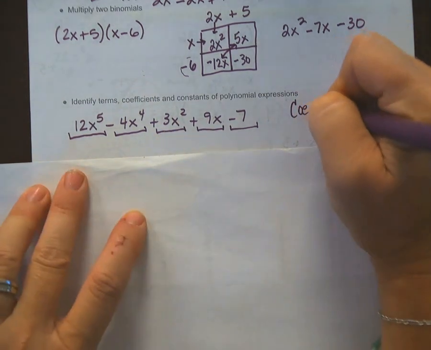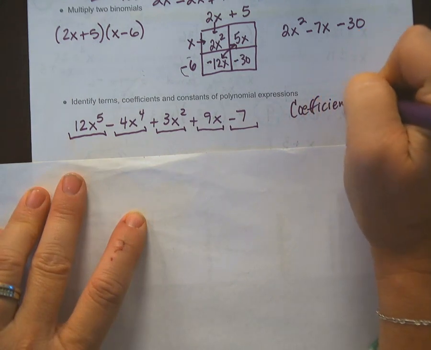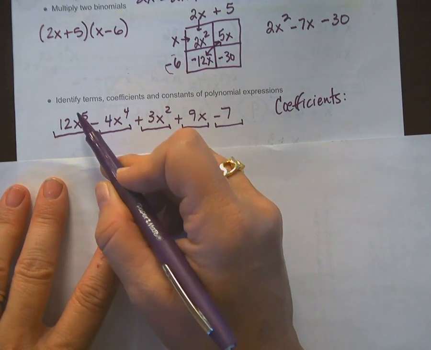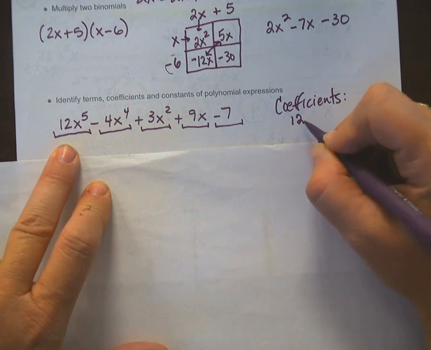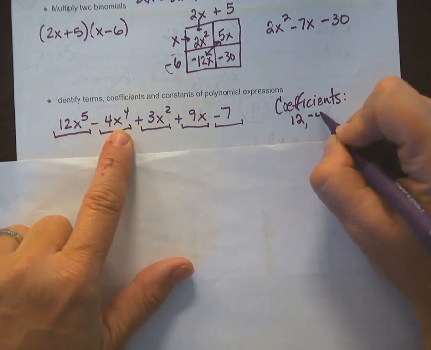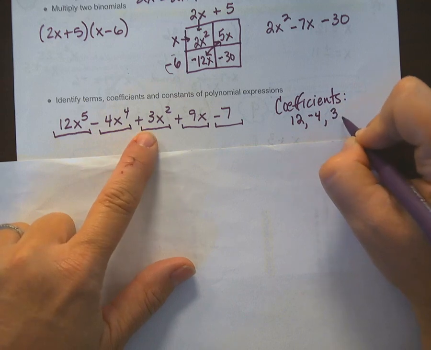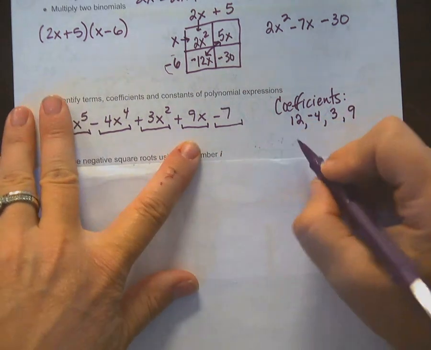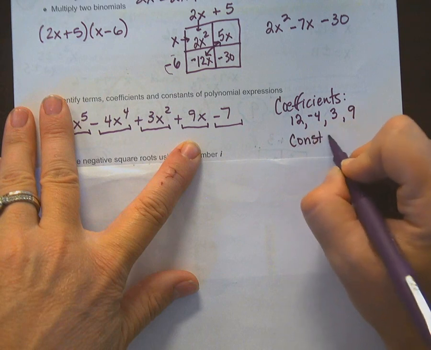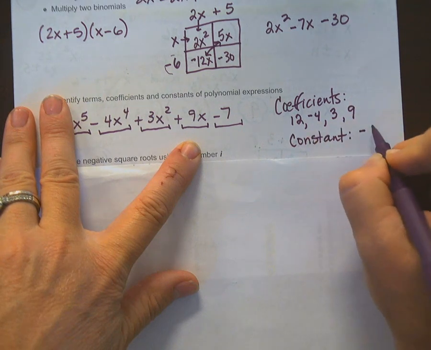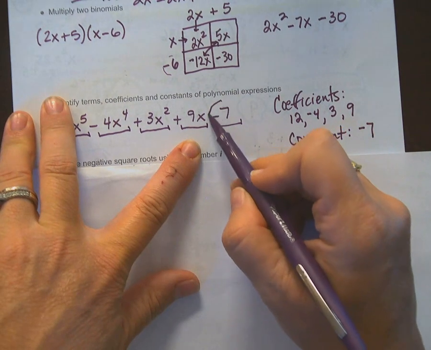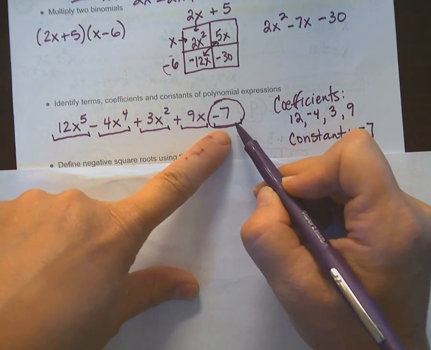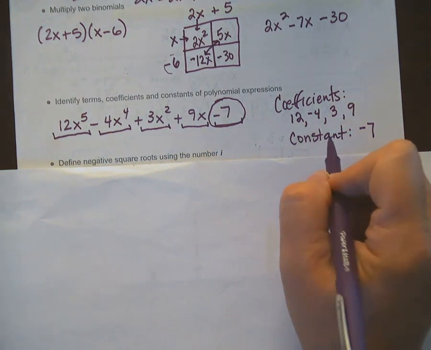Okay, coefficients are numbers that are in front of a variable term. So our coefficients here would be 12 is a coefficient, negative 4, positive 3, and 9. Negative 7 is not a coefficient. Negative 7 is a constant, meaning negative 7 is going to be constant in the problem. It's never going to change depending on what x is because it's standing alone. Negative 7 is a constant in the problem.